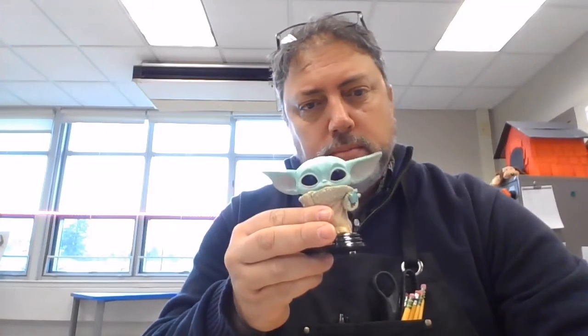Attention fifth graders. Recently, I introduced you to the 3D software Maker's Empire. I'd like to offer the fifth grade a design challenge. Do you recognize this little dude? His name is Grogu, and he is a Star Wars character on a show called The Mandalorian. He's also known as Baby Yoda. Your challenge is to use Shaper on Maker's Empire to make a 3D drawing of this little guy.